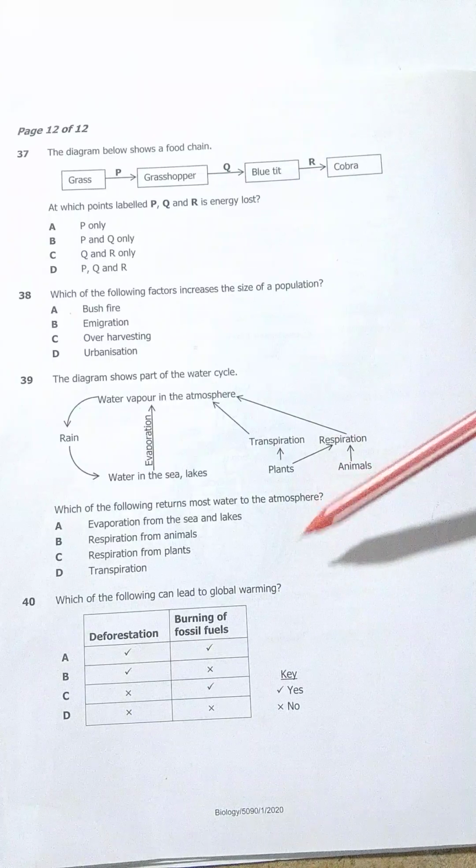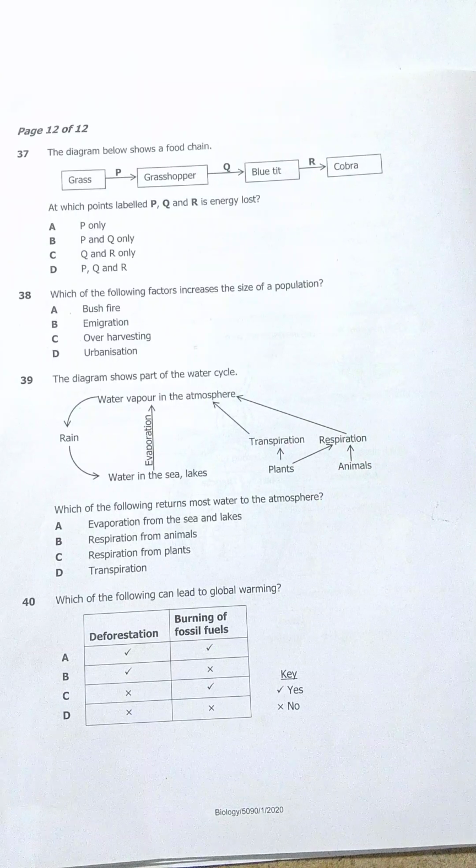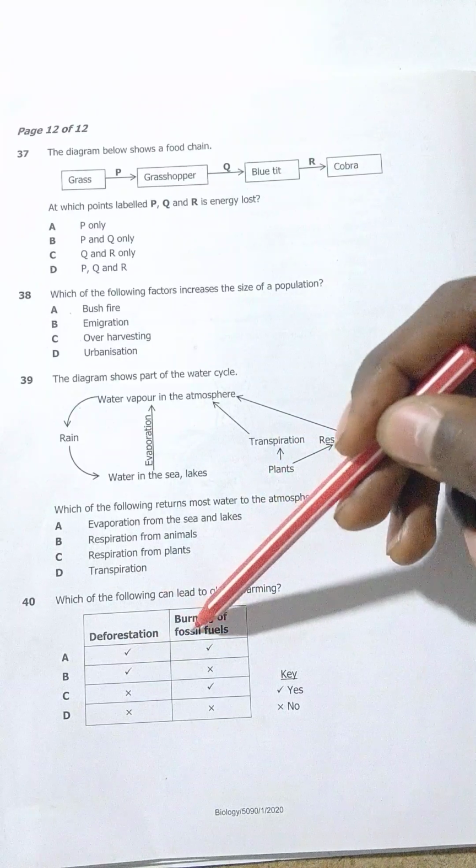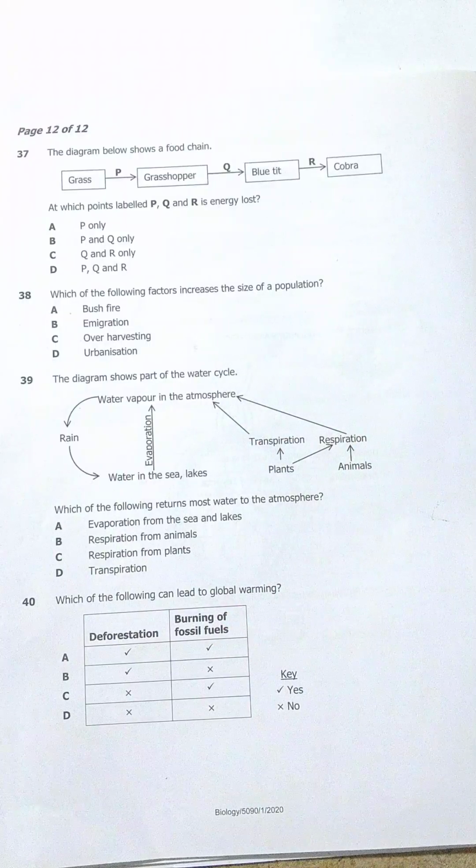Then burning of fuels, yes. No wonder the world is now moving from crude oil to EV, electric vehicles, to prevent what we call global warming. So yes, deforestation can cause it. Burning of fossil fuels, yes, can cause it. So the answer is A.